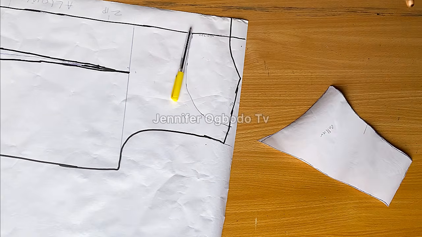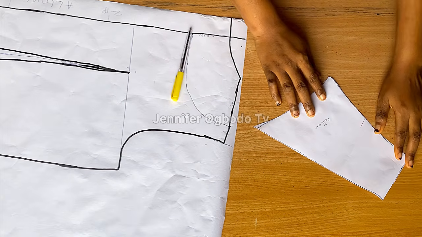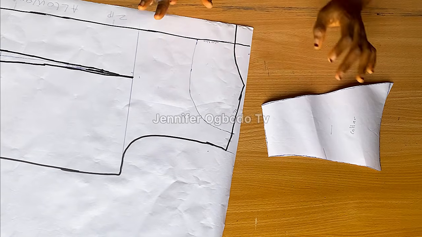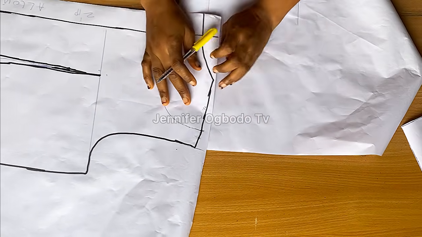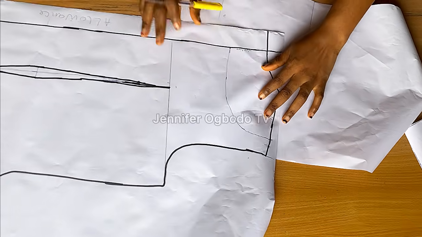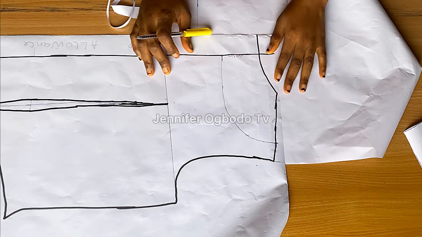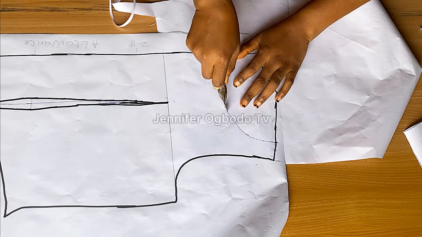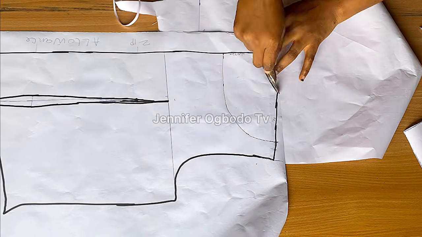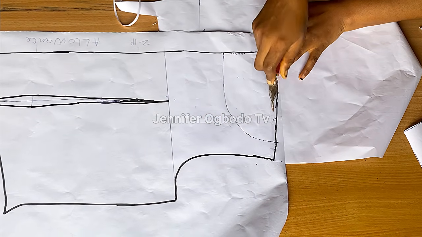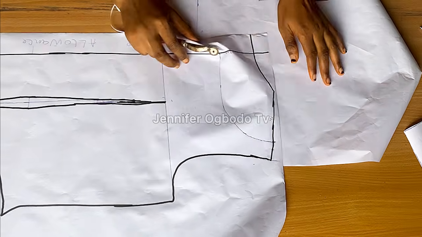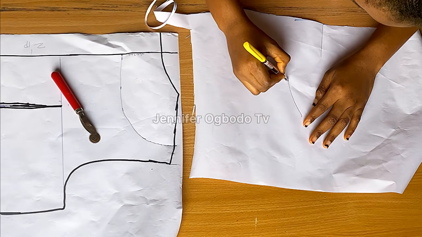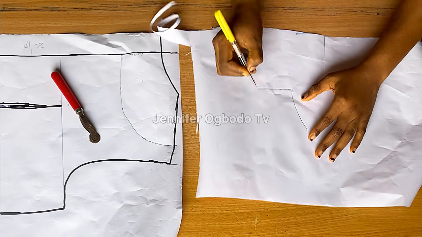We are going to be taping both collars together, shoulder to shoulder, before we cut it out on our fabric. Okay, I'm going to place a plain paper underneath like this, and I'm going to trace out the collar with my tracing wheel. You can see the essence of having this tracing wheel is very, very important and very useful. So just go ahead and trace it out. After tracing it out, you can see what we are having. I'm going to just use my marker to outline it, for it to be visible for every one of us to see it clearly.